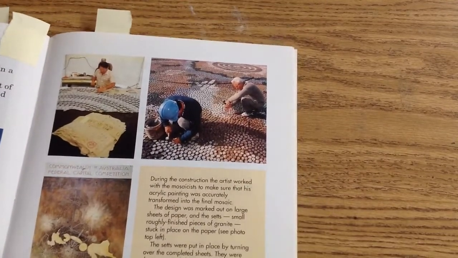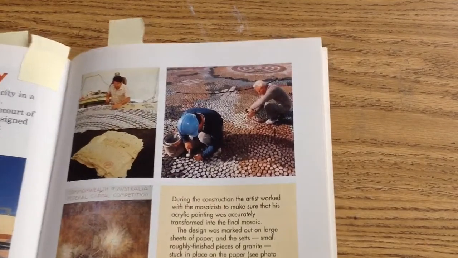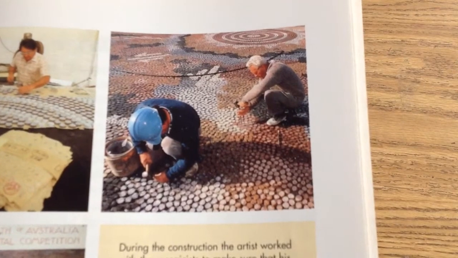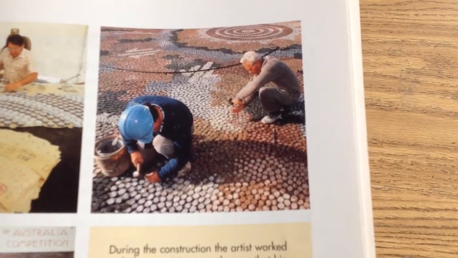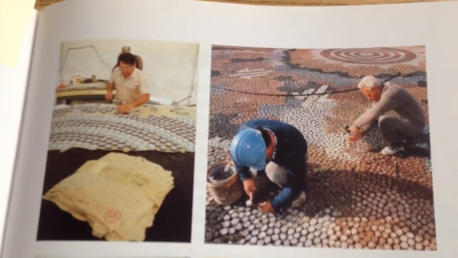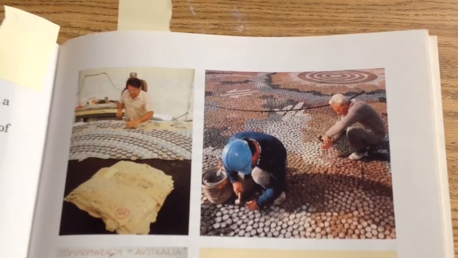And this is a picture of the artists working on installing the mosaic. You could see the tiny 3D little discs that they are putting in. And that is the clay on the left. Looks like they made ceramic tile.